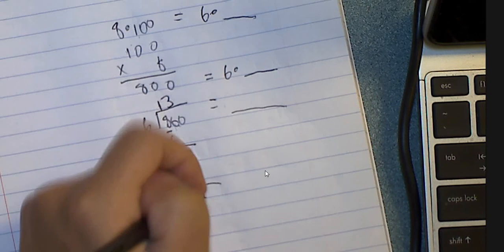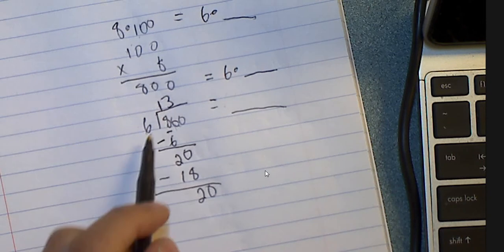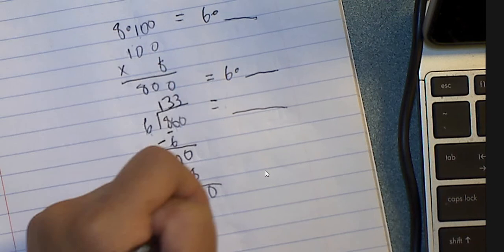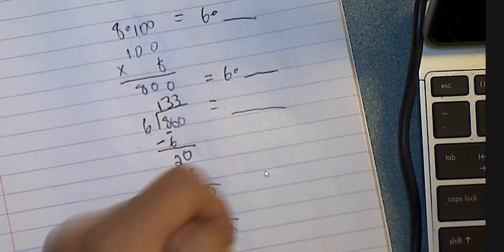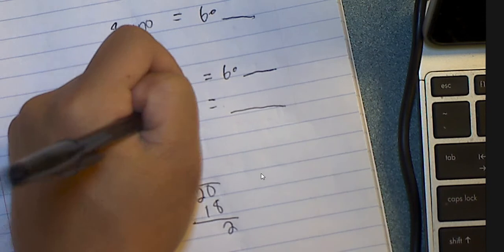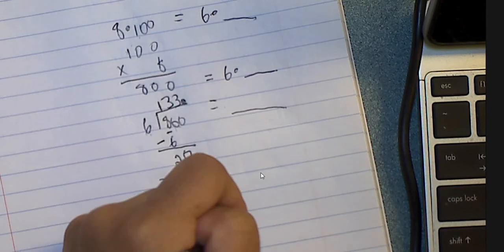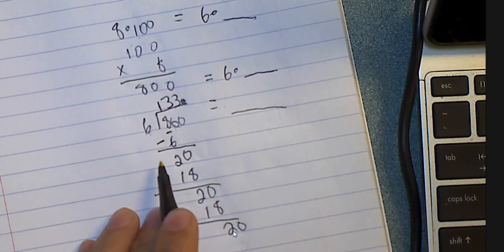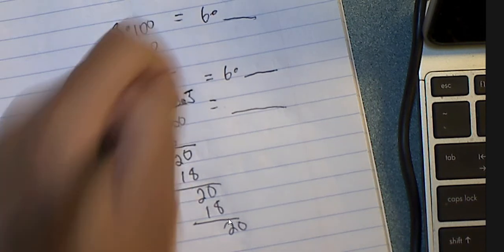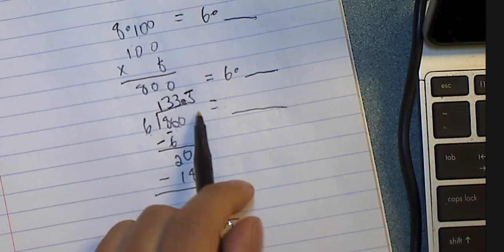I bring down my other 0. 6 goes into 20 3 times. I get 18. I have another 2. I have no more zeros. I could go on and drag down another 0. This follows a pattern though. 6 goes into 20 3 times. I put a line right here because I know it goes on forever.